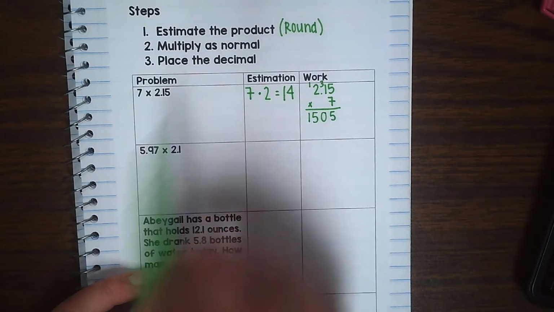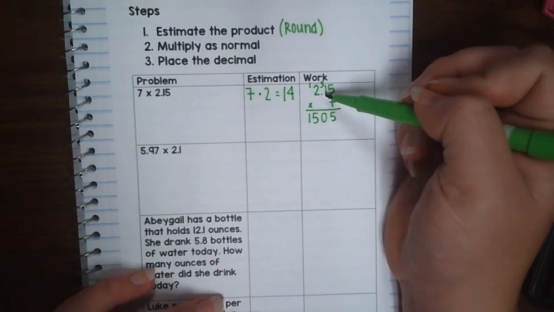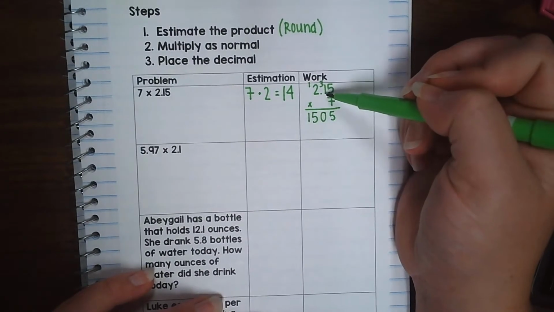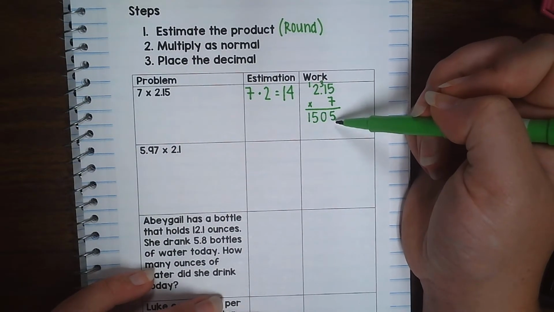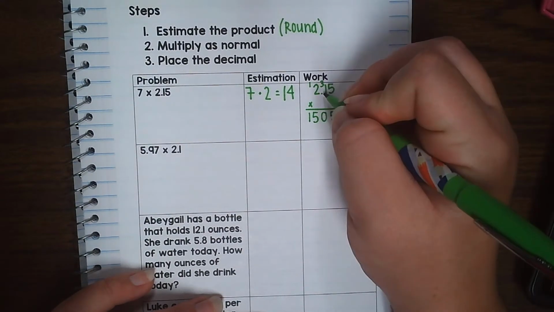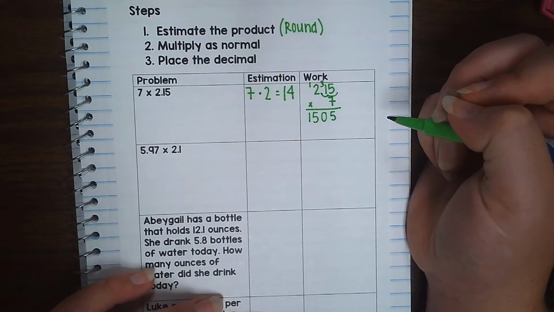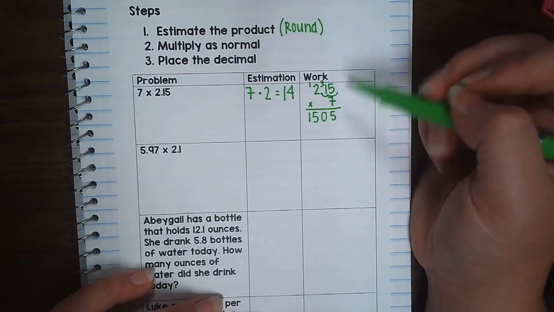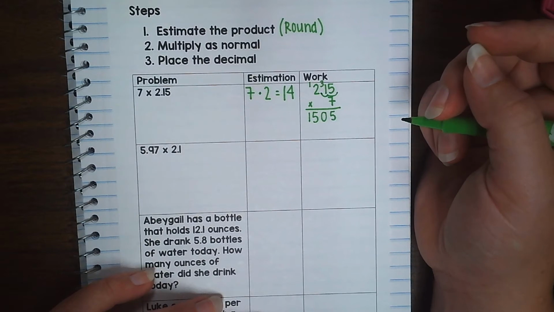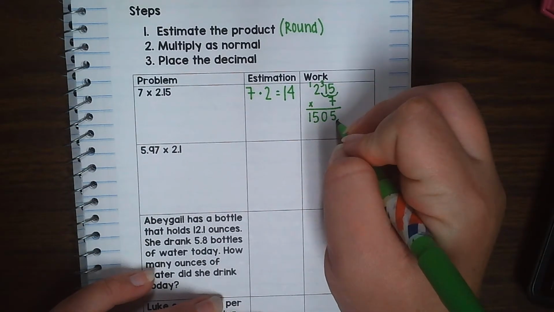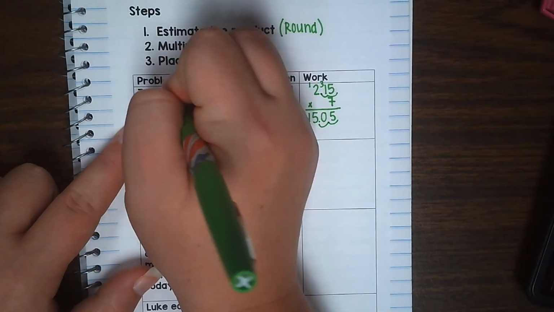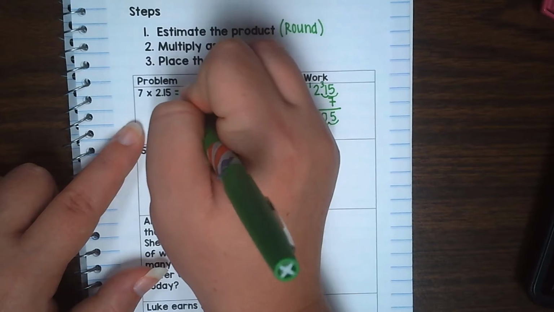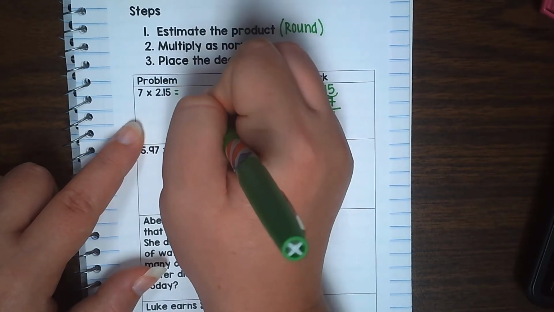Now we're going to place our decimal. However many numbers you have behind your decimal, you have to also put behind your decimal in your end product. So looking at my factors, 2 and 15/100ths has 2 numbers behind its decimal. 7 doesn't have any numbers behind its decimal, so we're going to put 2 numbers back behind a decimal. So our answer to this problem is 15 and 5/100ths.